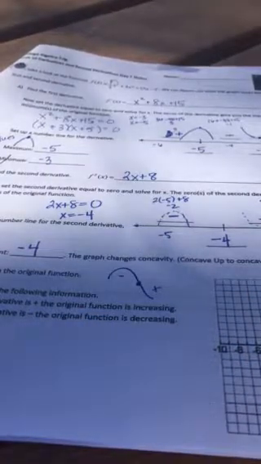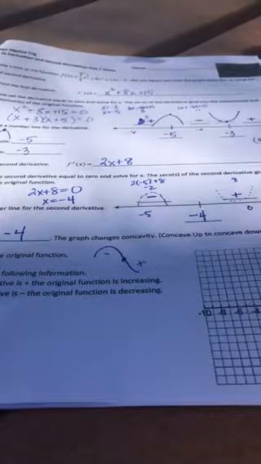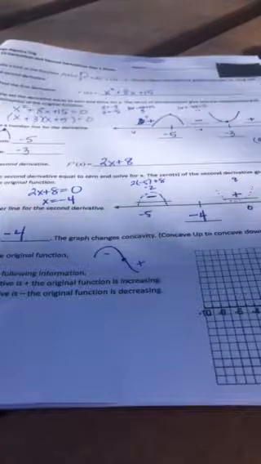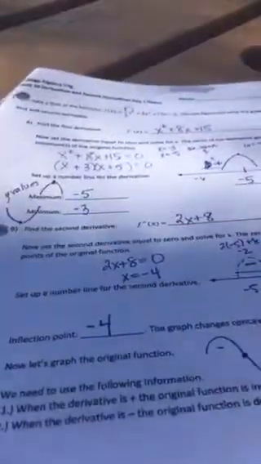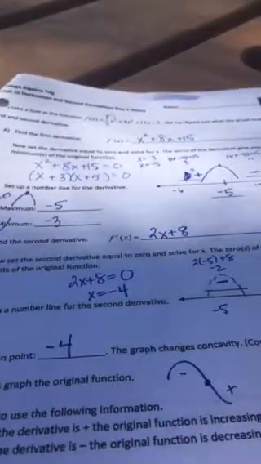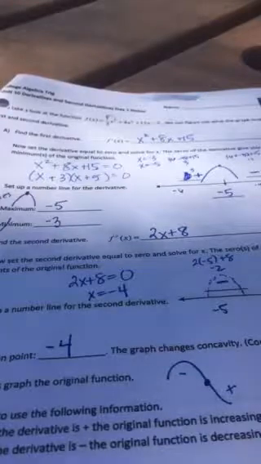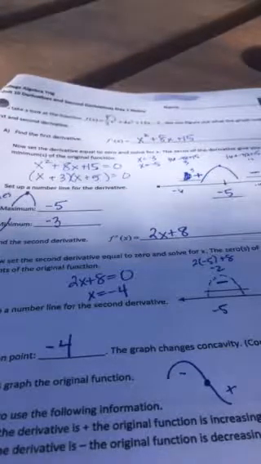We need to use the following information to make our graph. When the derivative is negative, the function is decreasing. When it's positive, it's increasing. So what do we got here? y equals x to the 3rd plus 4x squared plus 15x minus 2. Again, I'm looking for some of these values. Wait, something seems a little weird.